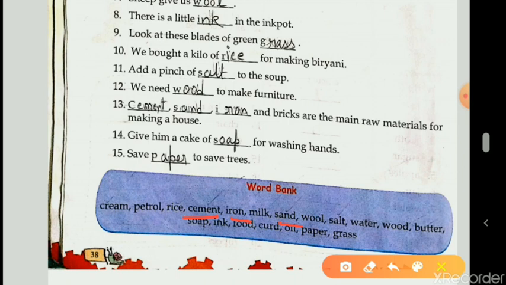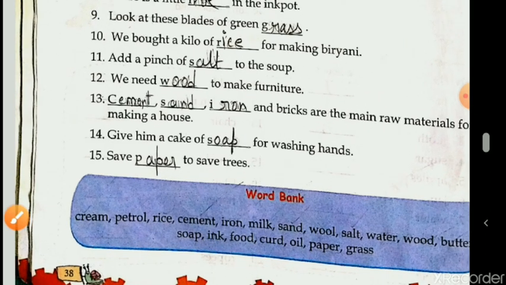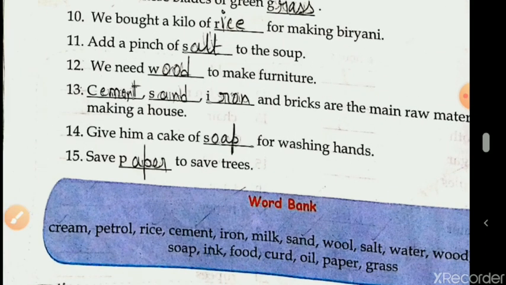14. Give me a cake of dash for washing hands. Now, soap is not countable, but a bar of soap, a cake of soap is countable. So, with soap, we use cake of. Give me a cake of soap for washing hands. Now 15. Save dash to save trees. Save paper. Save paper to save trees.